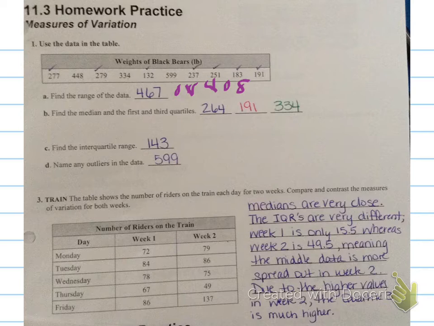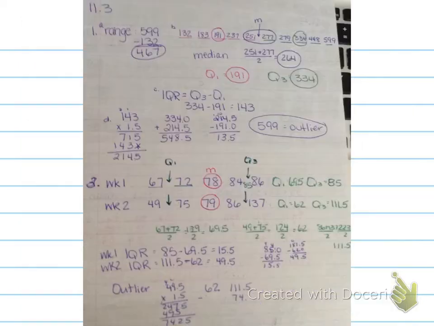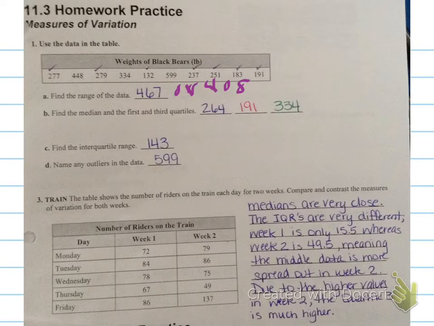I'm going to show you my work on the following pages, so if you don't have the same answers here, you can look at the next page to see what you may have done differently. And maybe to see where I made a mistake. I have no idea. So for number 1, for A, I said the range was 467. The book says it's 408, so you decide.